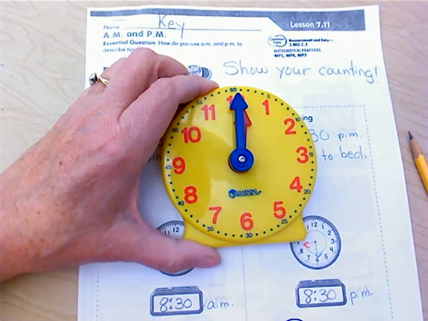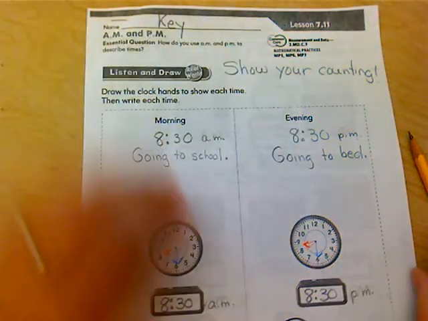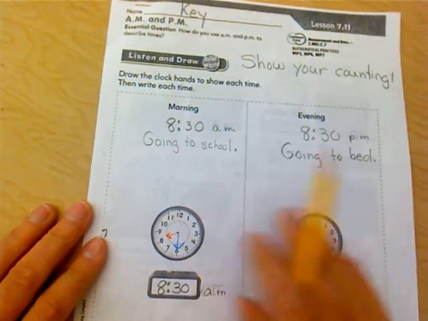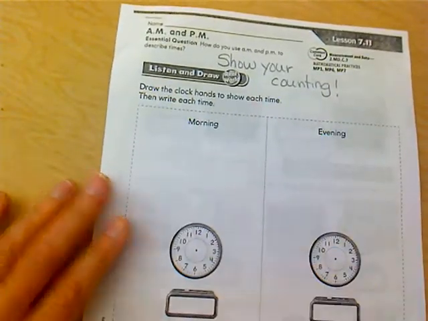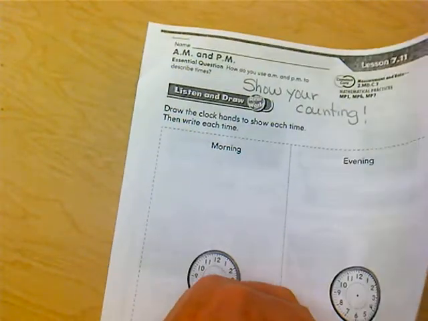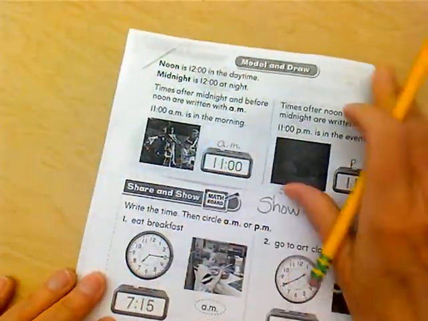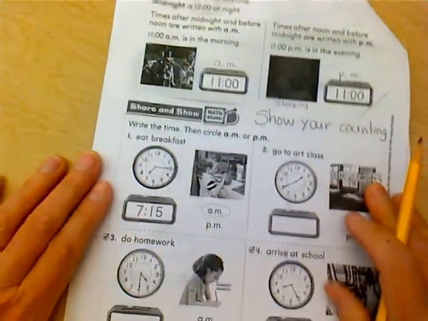So you want to be practicing those times on your clock as well. And your job at this point, I hope you copied this down and thought about the difference between the AM time and the PM time. So your job now is to take care of that. And then, my friends, as we talked about before, you can use this as your reference to help you understand the difference between an AM time and a PM time.